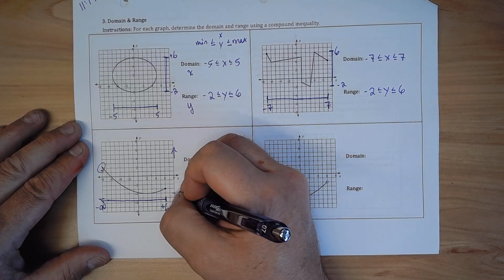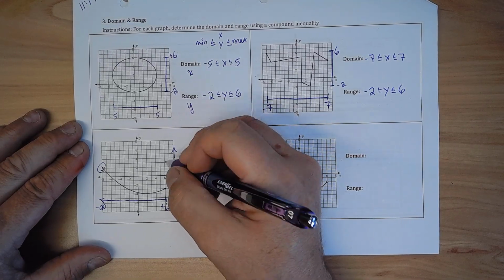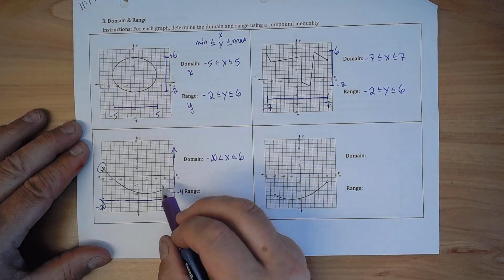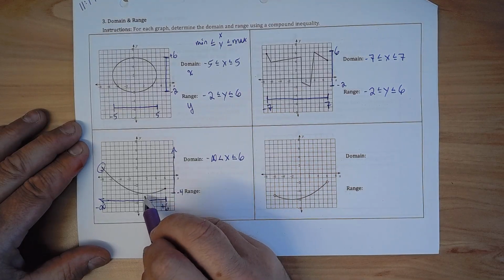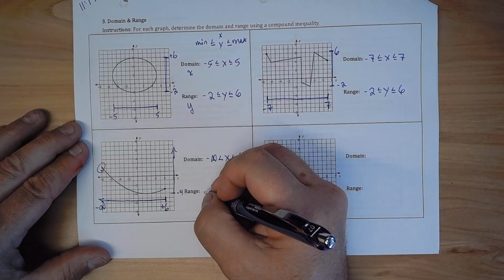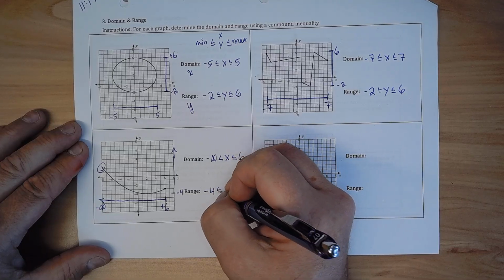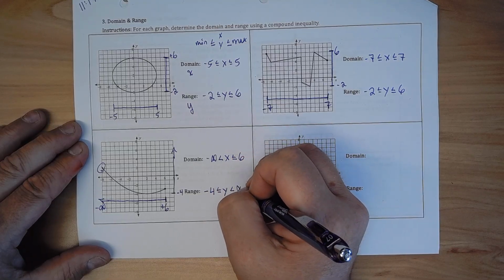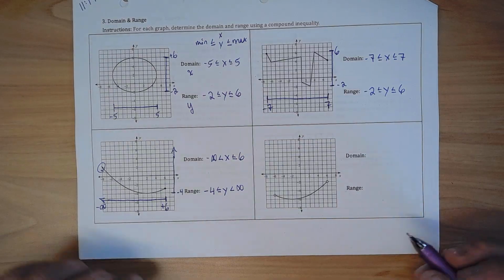And my range starts at negative 4 and goes up forever. We don't care about that dot because it goes below the dot over here before it comes back up again. So my range is negative 4 less than or equal to y less than positive infinity.